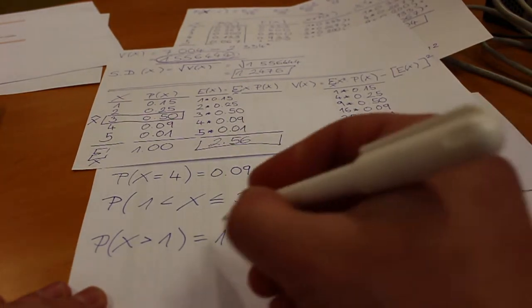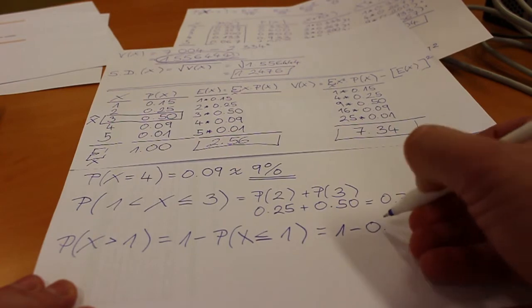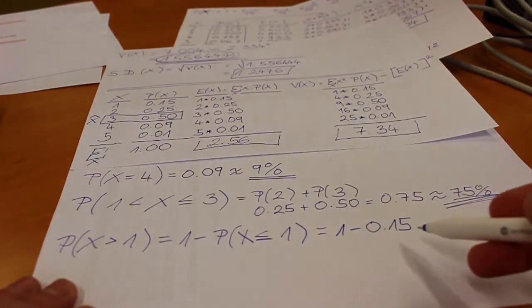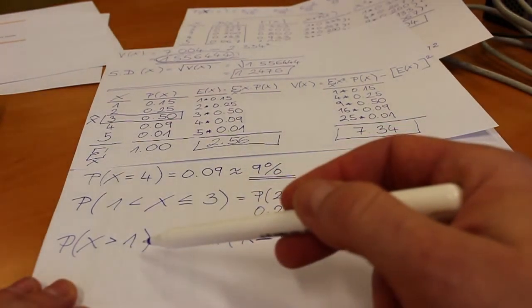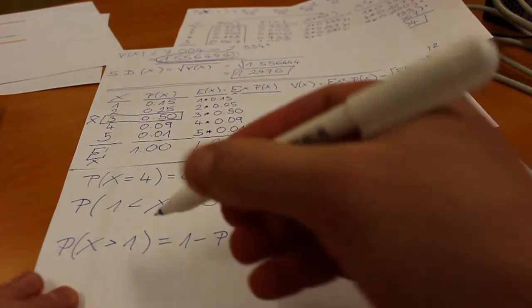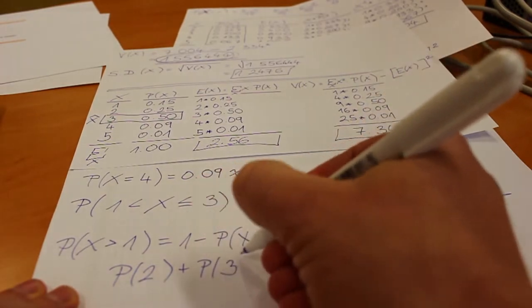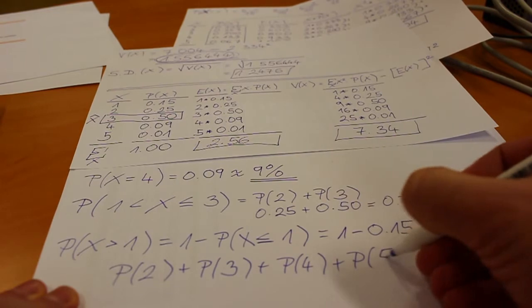So 1 minus 0.15, so everything worse than 1. The probability that you will receive 2 or 3 or 4 or 5.